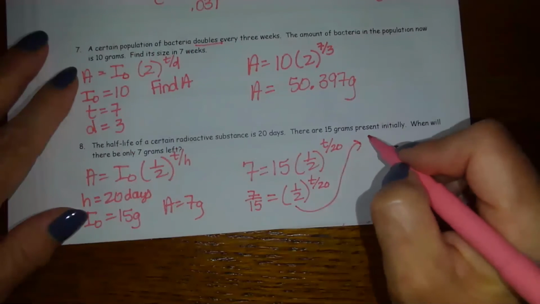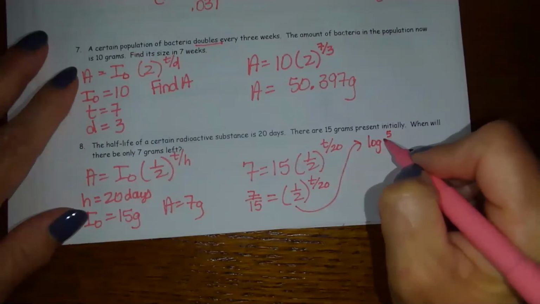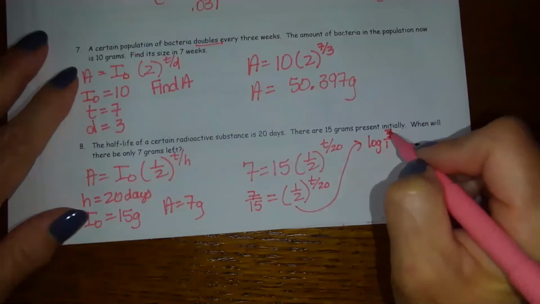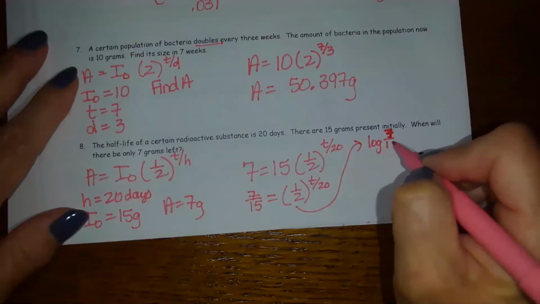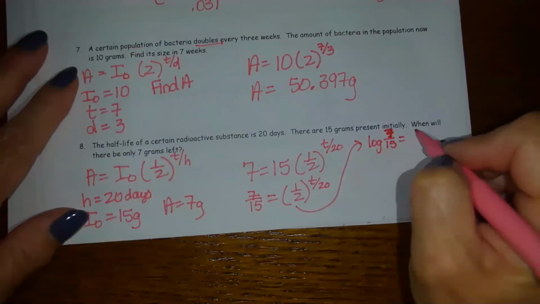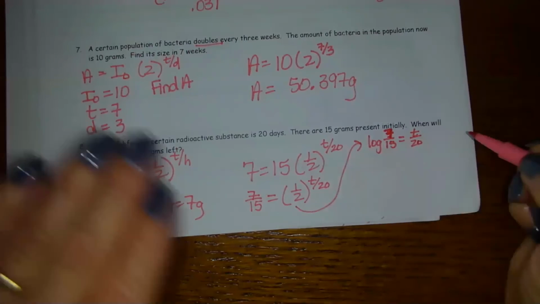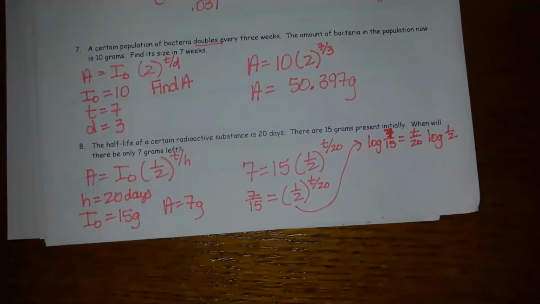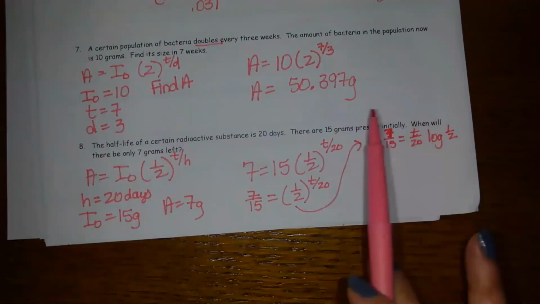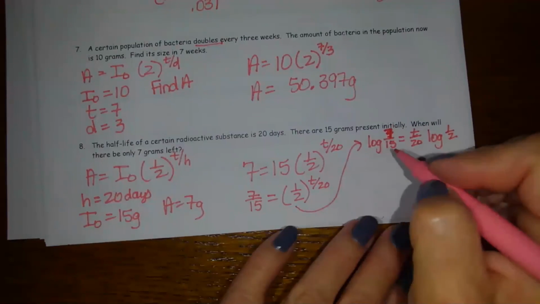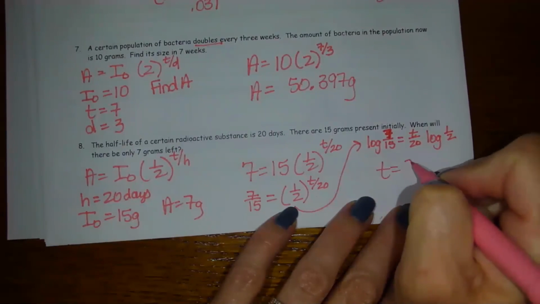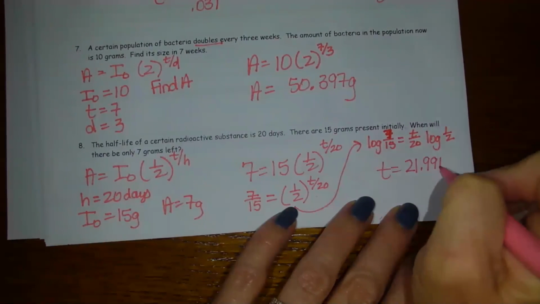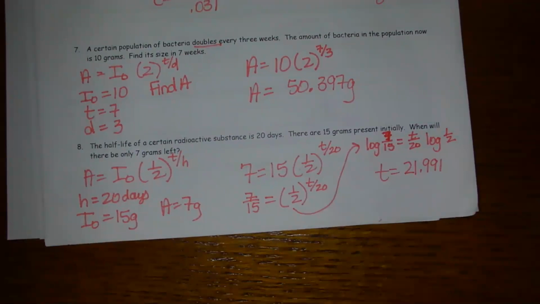We log both sides, right? That's log of 7 over 15 equals t over 20 times log of 1/2. The exponent comes to the front. Now, how are we going to get t by itself? You're going to divide by log 1/2 and multiply by 20, right? So y'all finish that up and make sure that you can get what I got. And that's it. That's what you do with all these.